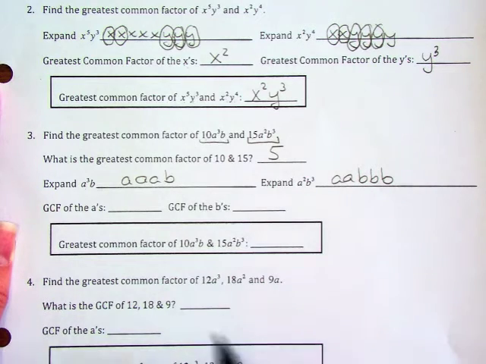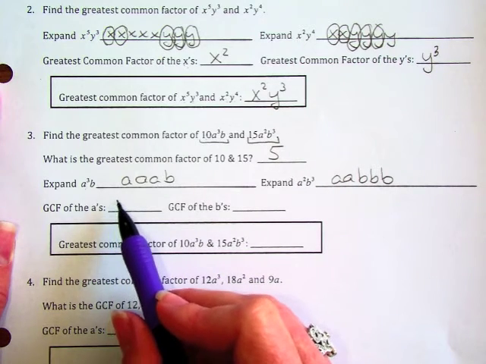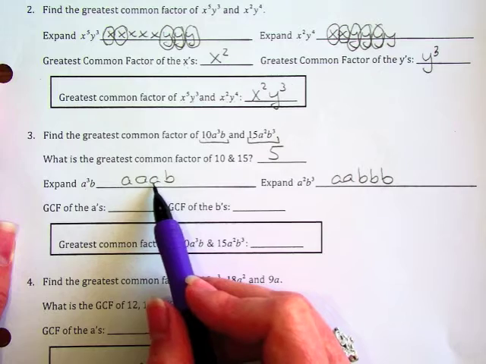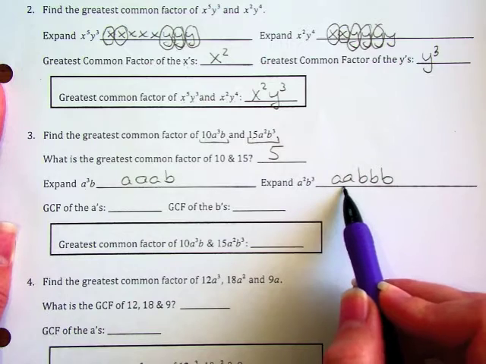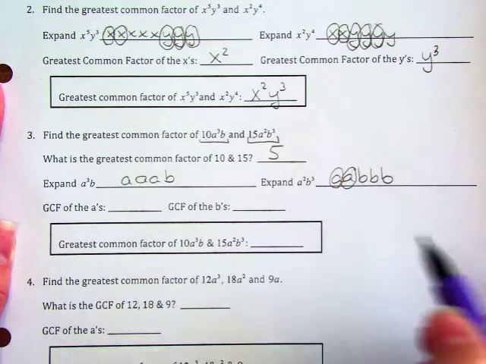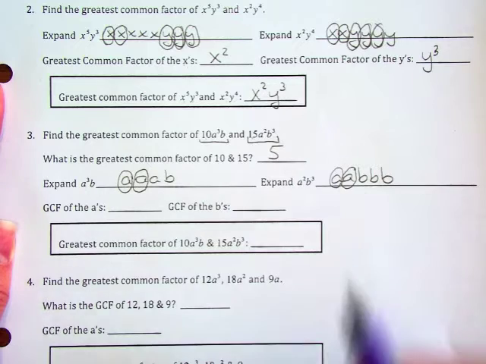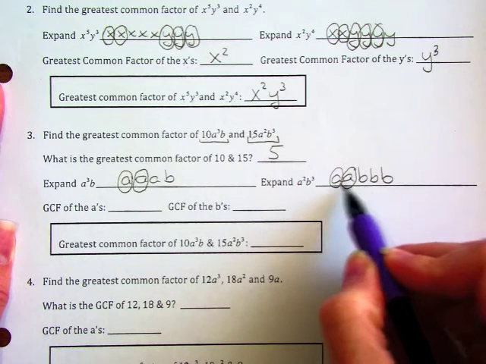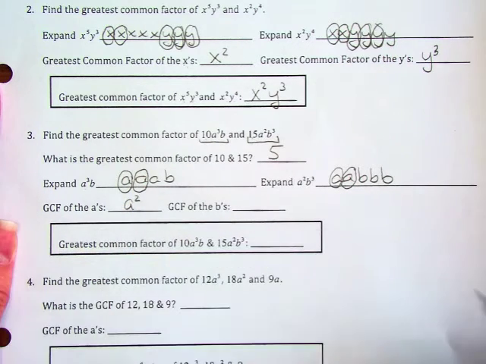When I'm finding the greatest common factor of the variables, I need to have the largest amount of a's that I can have that are in both of the monomials. And so here's 3, here's 2. 2 is the smaller amount, so 2 is the biggest amount of common factors that I have in each of the monomials. There's 2 here, there's no more, so I can't make more than 2 circles of my a's. And so I have 2 a's in common, so I have an a squared as my common factor for the a's.